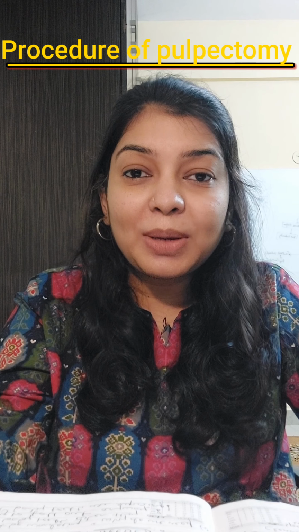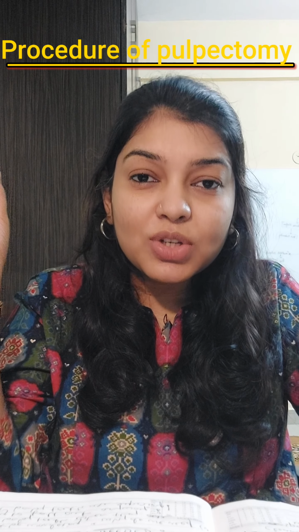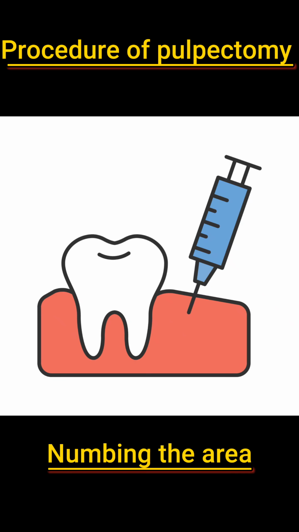So what happens during pulpectomy? Let's break down this procedure into simple steps. Step number 1, numbing the area. The dentist is going to numb the tooth in question and the area surrounding it with the help of local anesthesia so that your child won't feel any pain during the treatment.